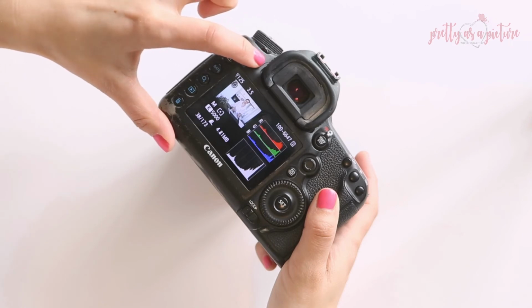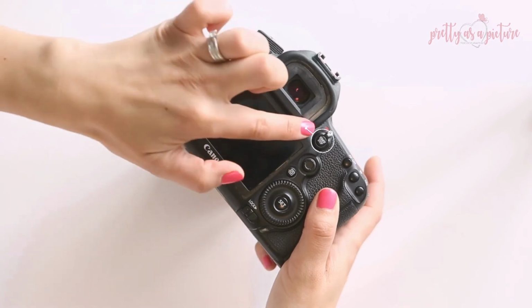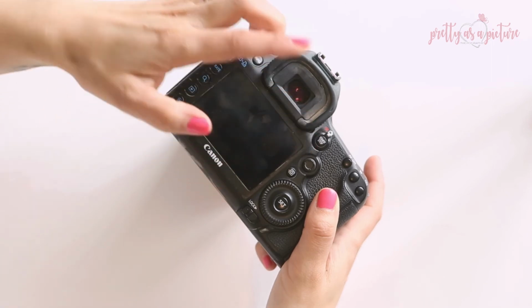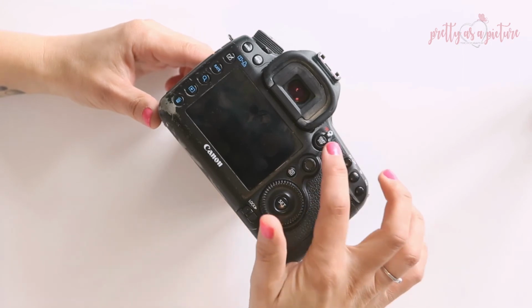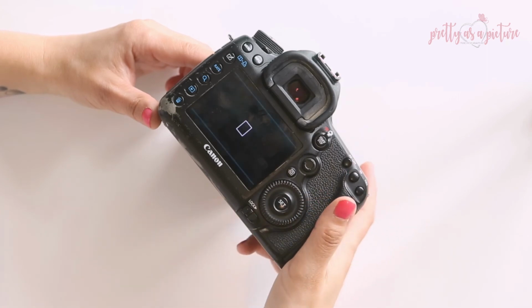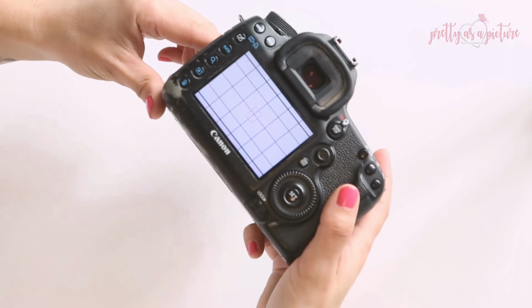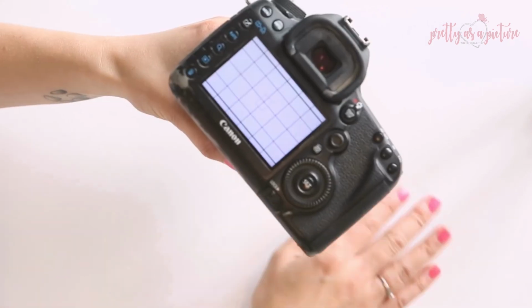And the last button on the back here that I want to cover is the start and stop button. This is used for the display. If you don't want to use the viewfinder to look through to capture your image, you would press the start and stop button and it now gives you a view of what your viewfinder does. It's just not as accurate or as clear when it comes to focusing.